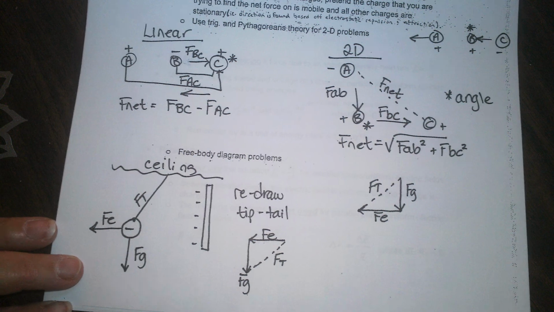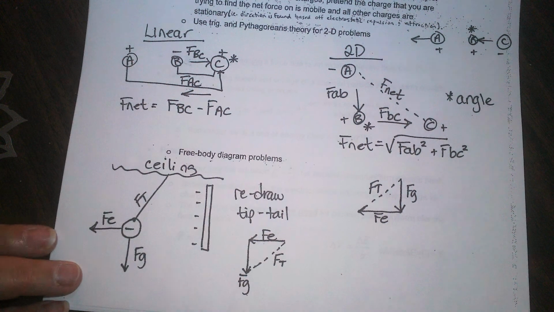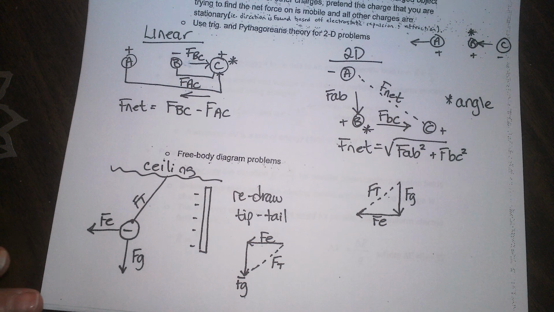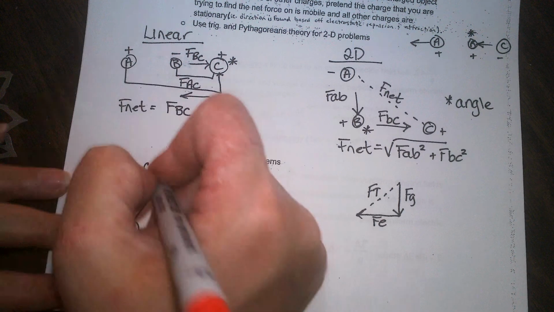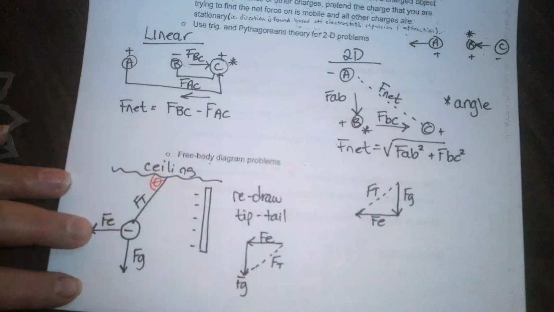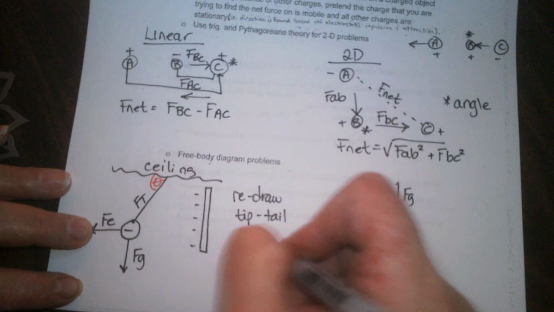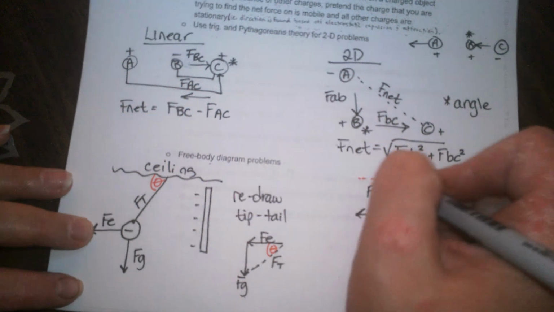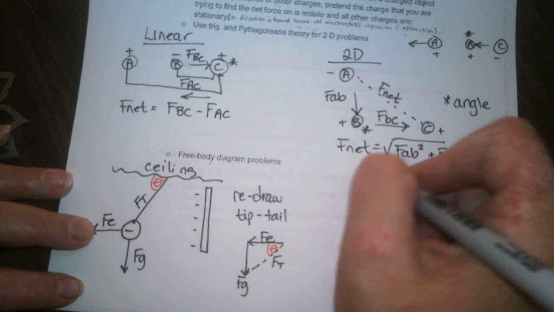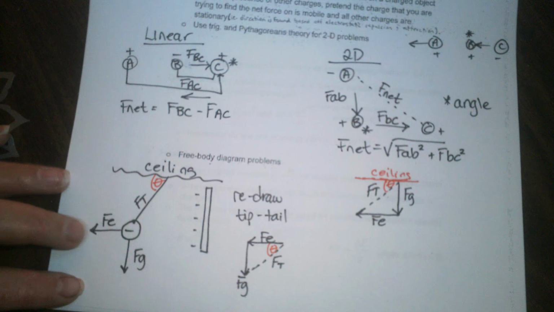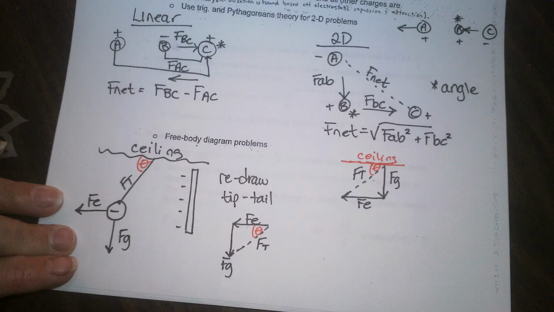The thing that you need to be able to translate properly, though, is, not that one, this angle here translates into this angle here, or this angle here. So depending how you draw your diagram will depend where you put that angle. Okay?